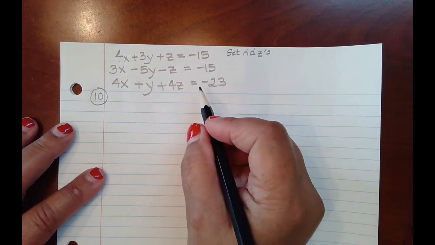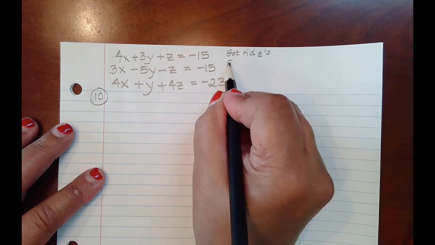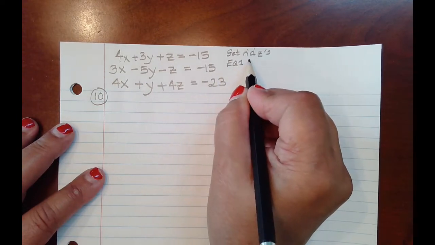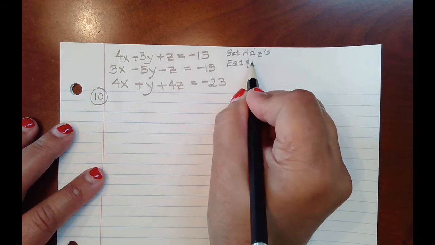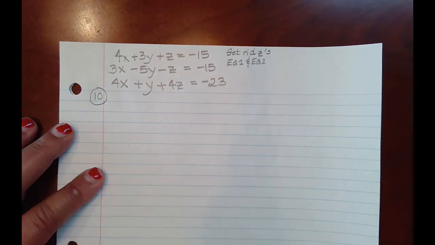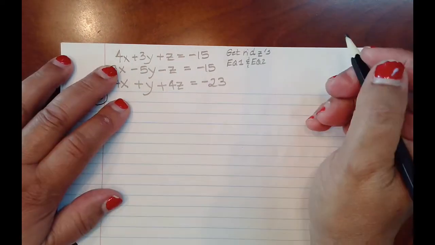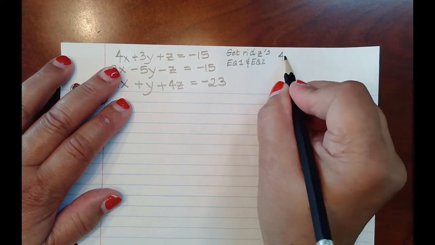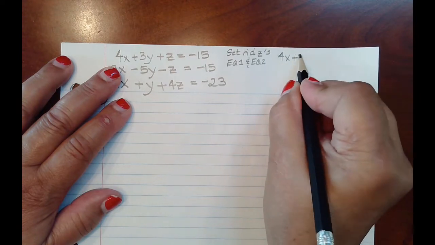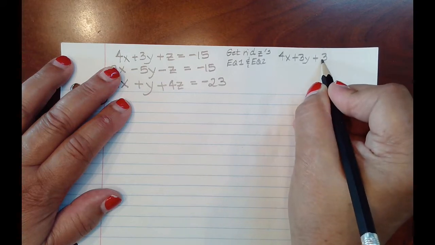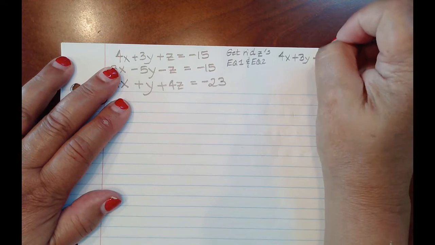Okay, right now I'm going to start off by using equation 1 and equation 2, because I can see that these two equations are already ready to go with respect to getting rid of the z variable. I'll separate them from the main system, because otherwise it's going to get very messy.